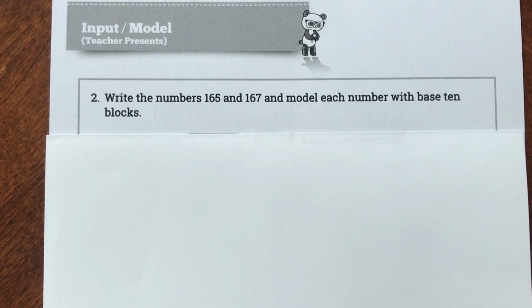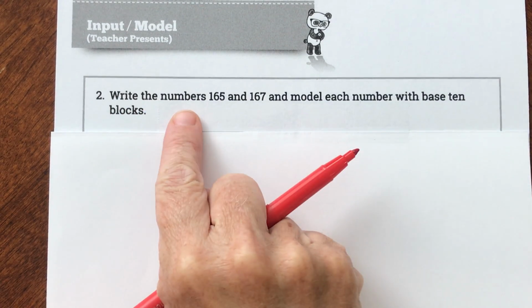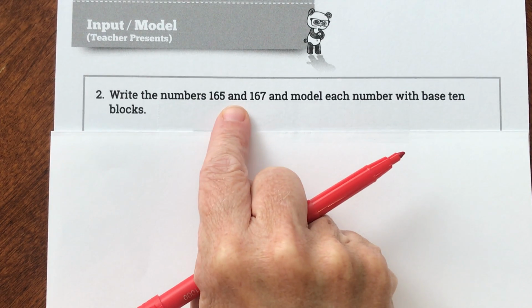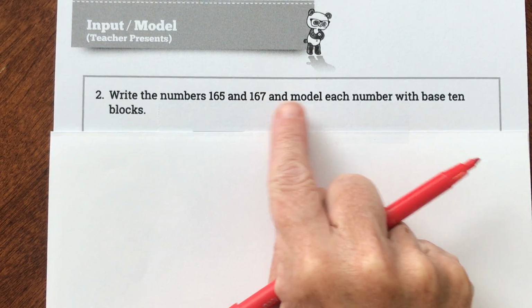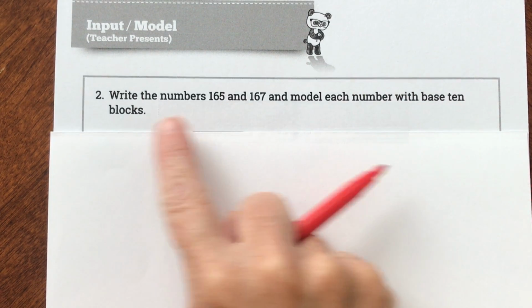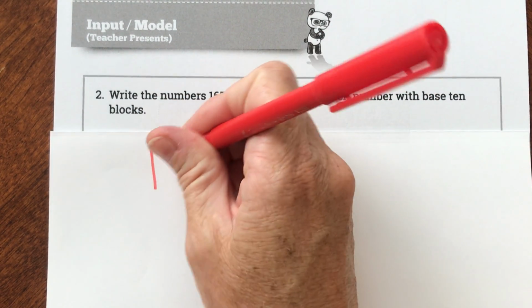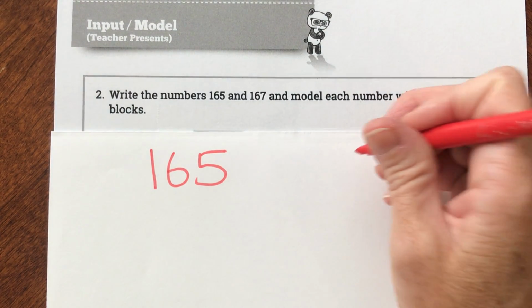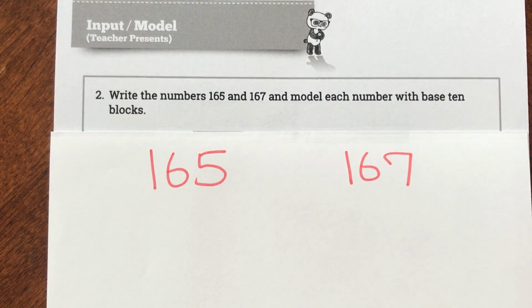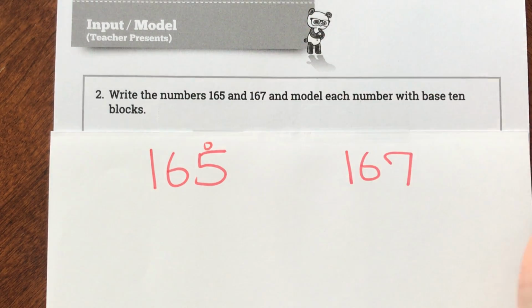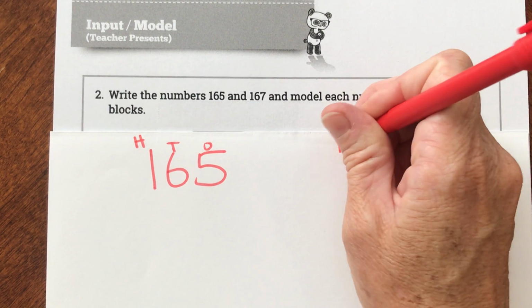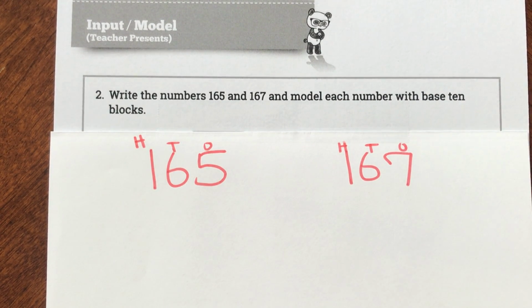Okay, let's do another one of those. I'm going to have you watch me do one more before we try some together. Okay, here is my next one. It says, write the numbers 165 and 167 and model each number with base 10 blocks. Okay, so let's write 165, 167. And I like to remember that's my ones, my tens, and my hundreds. That helps me remember what place value they are.